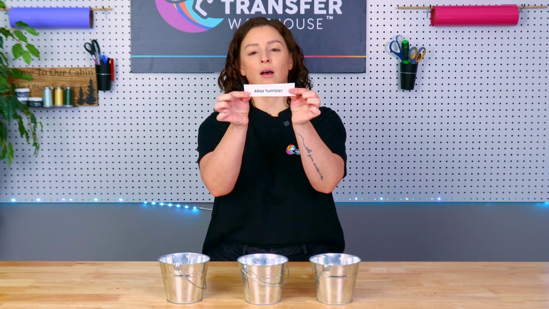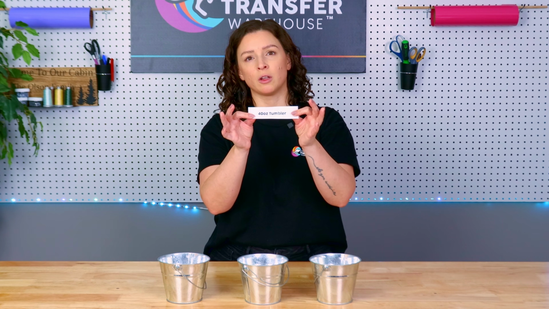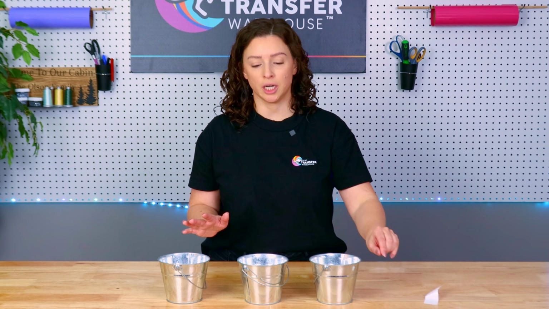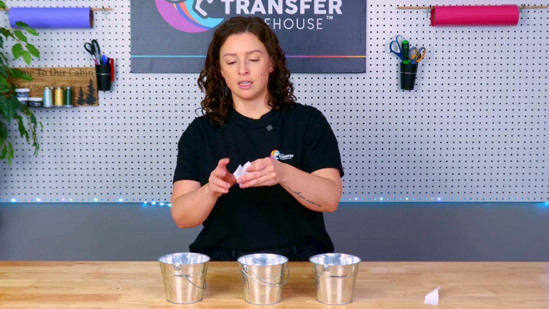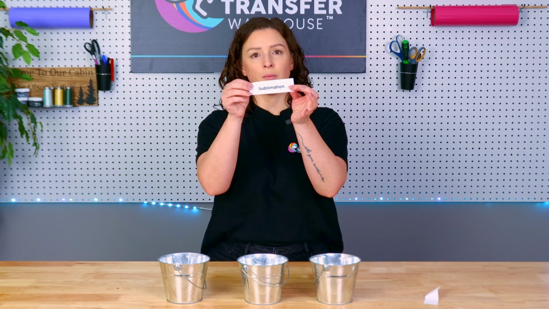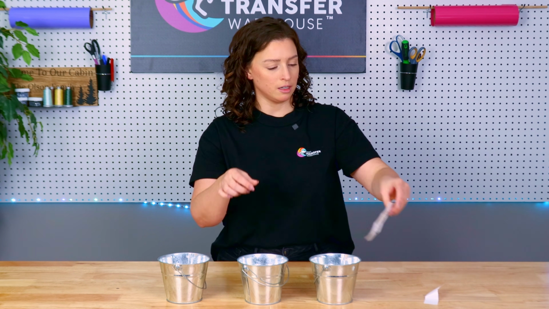Ooh, 40-ounce tumbler. That is a super popular one. So think, the one I'll show you guys is similar to the Stanley that's out there, so it's perfect for keeping hydrated. All right, and then this one is decoration method, sublimation, perfect.